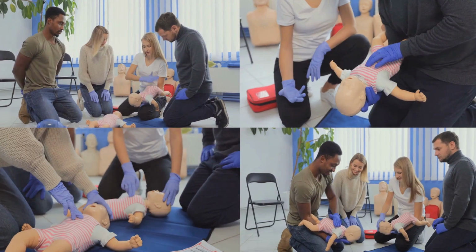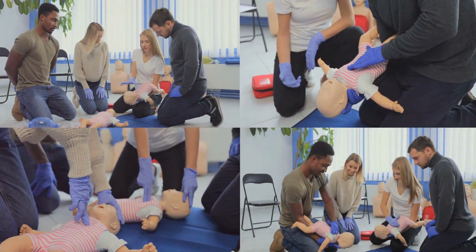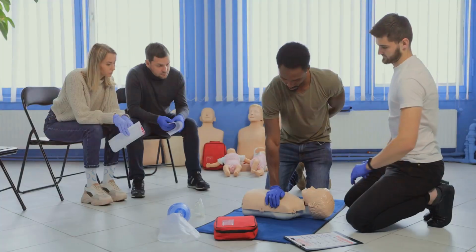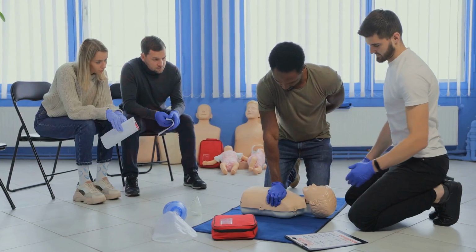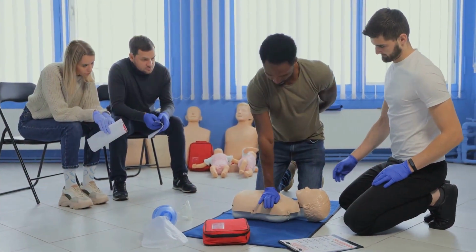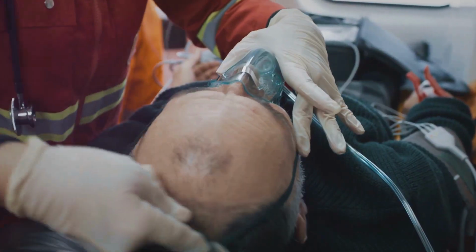Regular training sessions, simulations, and hands-on practice are essential for developing confidence and competence in airway management. Staying updated on the latest guidelines and best practices ensures that healthcare providers deliver the highest quality of care to their patients. The consequences of inadequate airway management can be catastrophic.